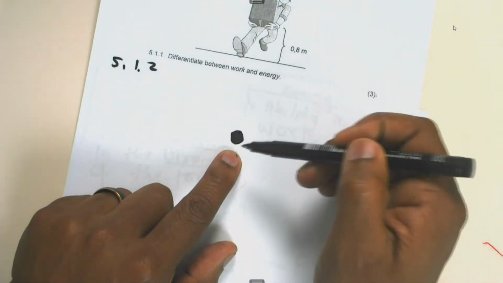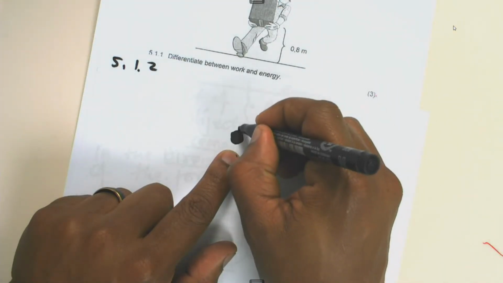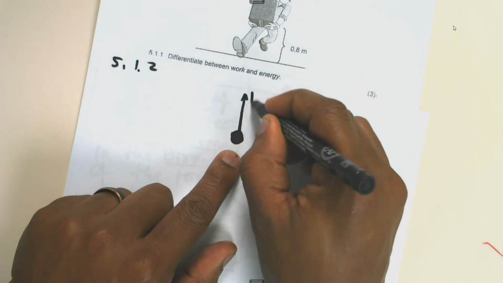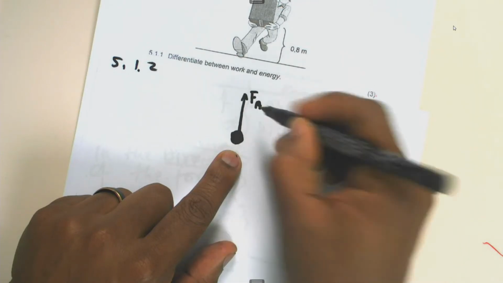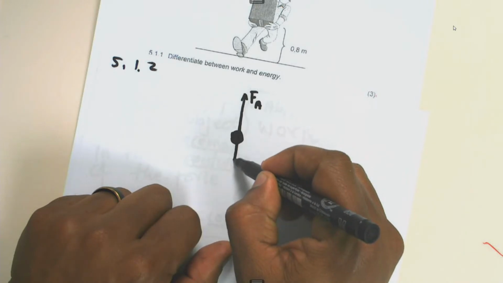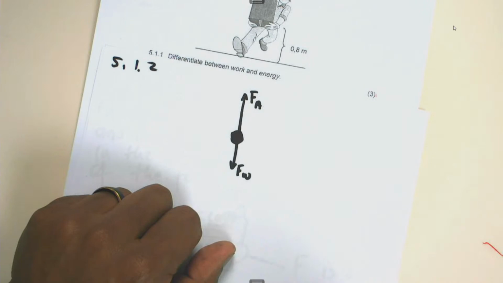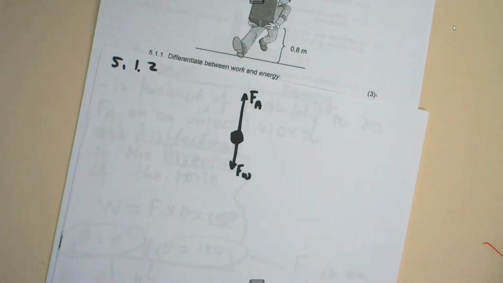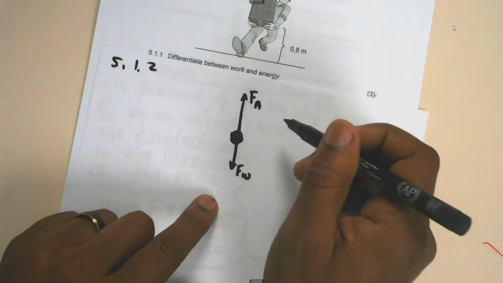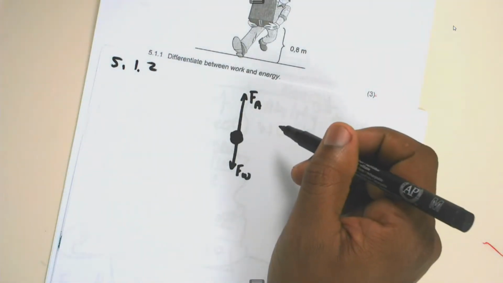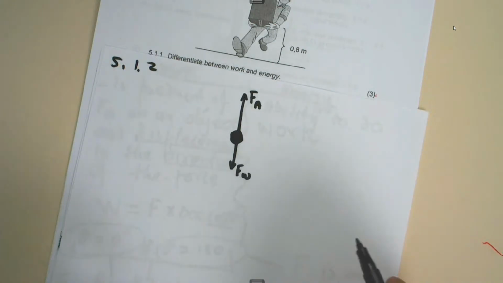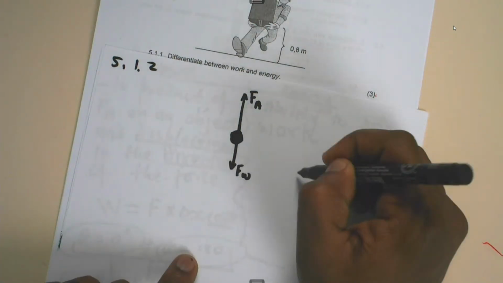So what do I have? I have this force applied by Jan, and then I have FW from the crate. So these are the only two forces that I have. And the direction of the displacement is upwards.